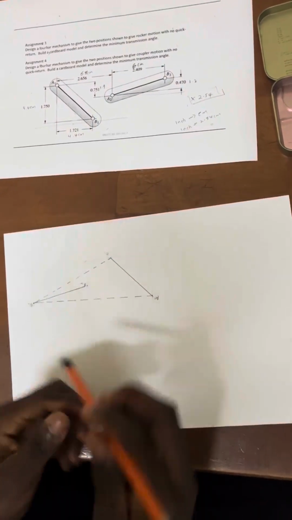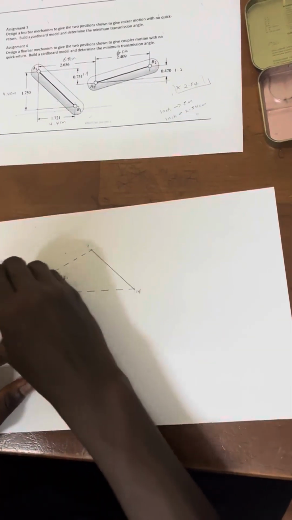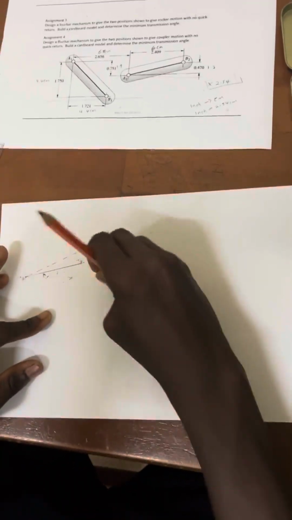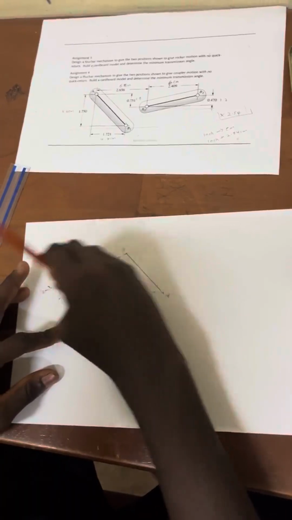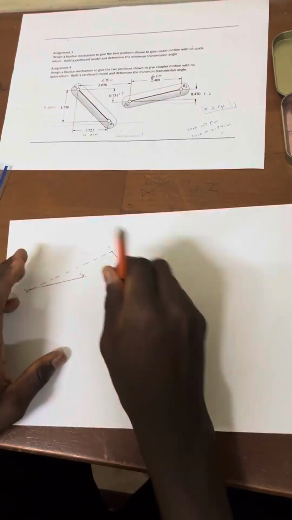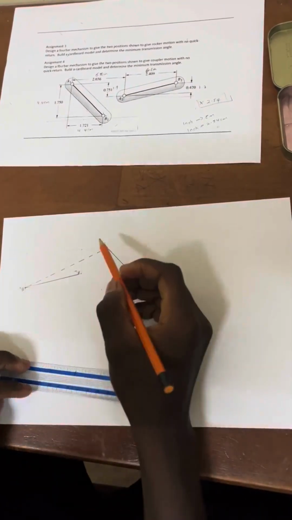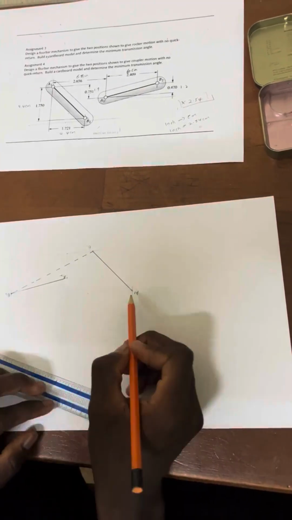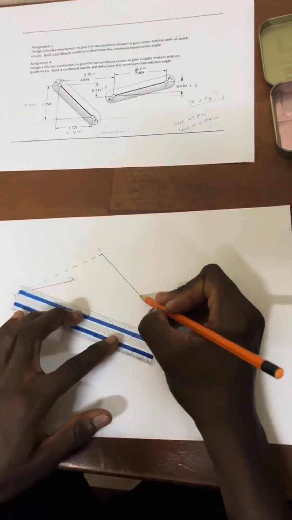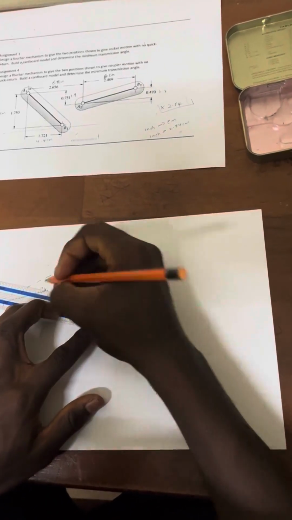Oh, sorry. You join B1 to B2, and then you join A1 to A2. So this is how it's going to go.